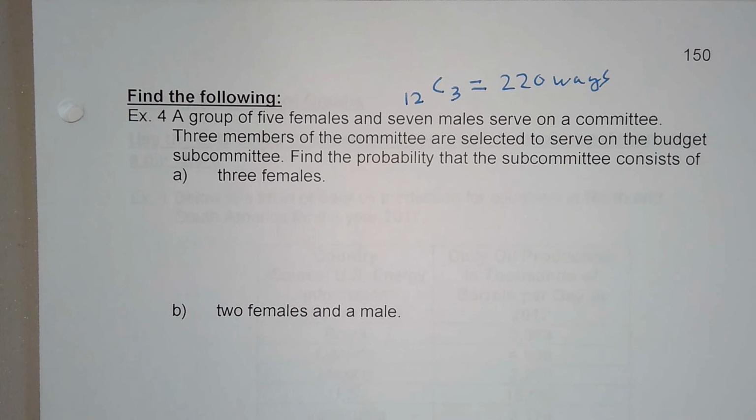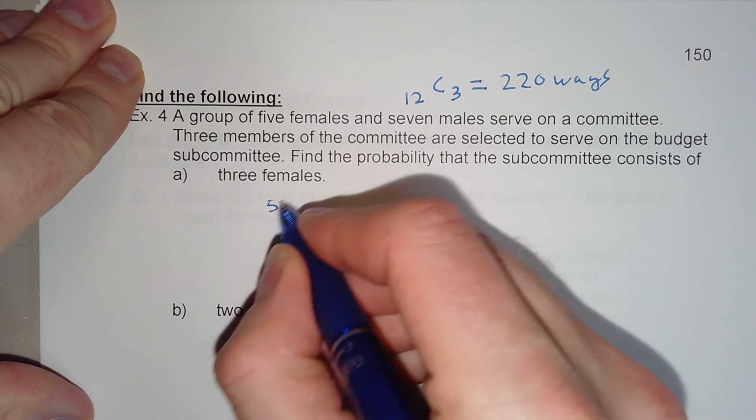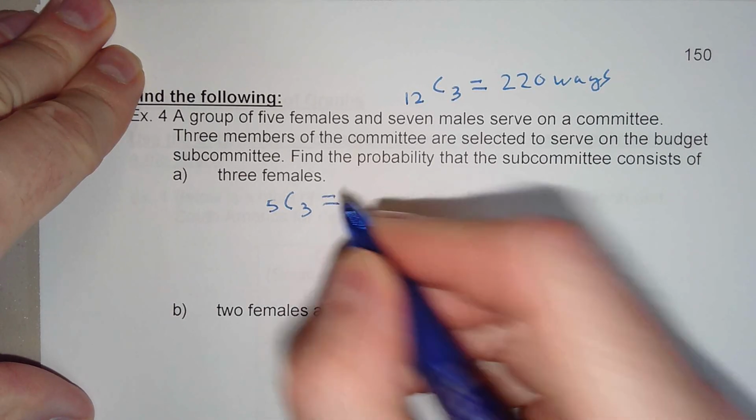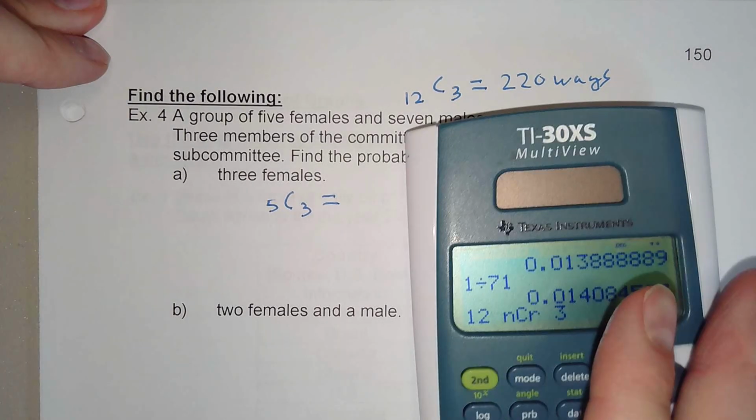Now, we next want to see how many ways can all 3 be selected so they're all female. Well, we've got 5 females. Again, order doesn't matter here. We're selecting 3 of them. So we're going to do 5C3.